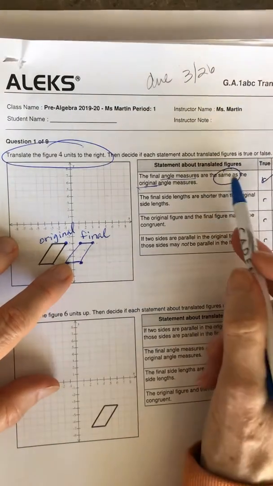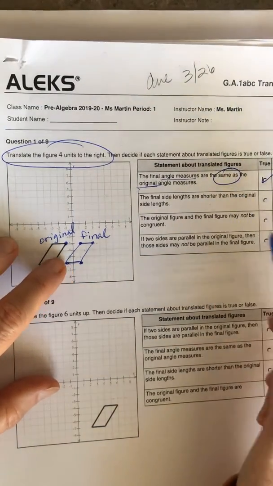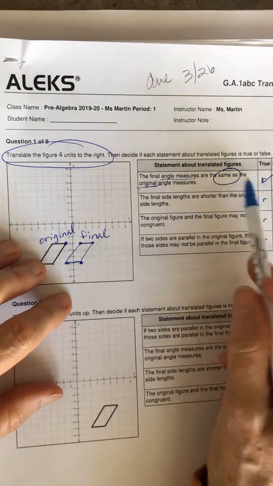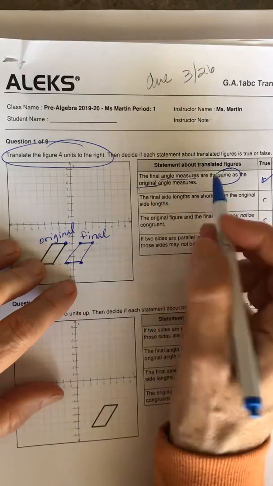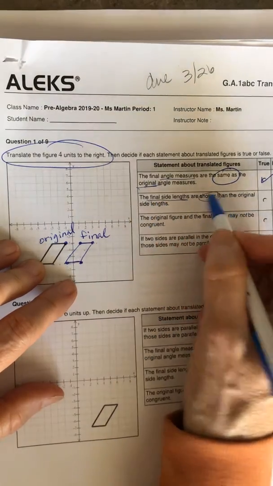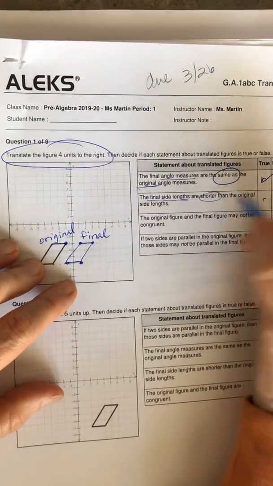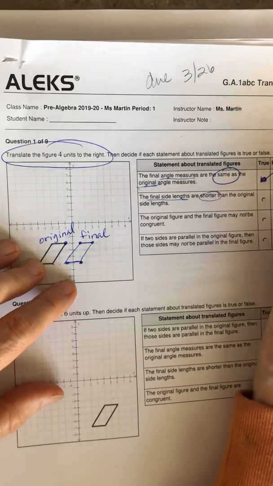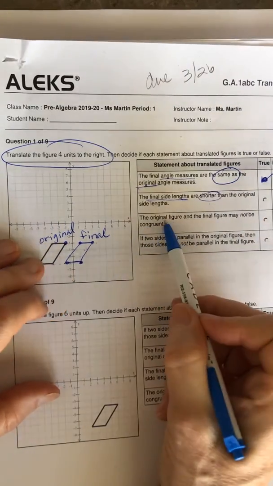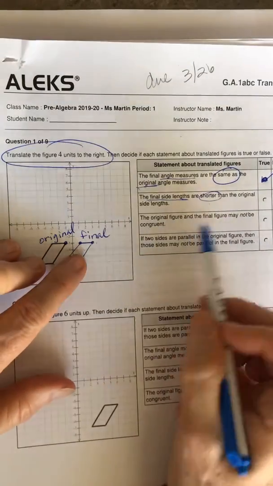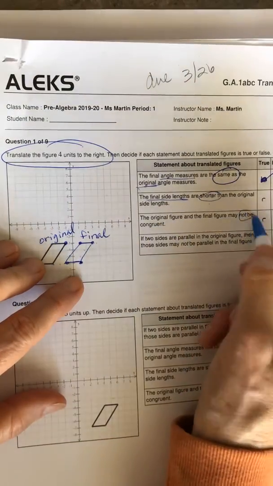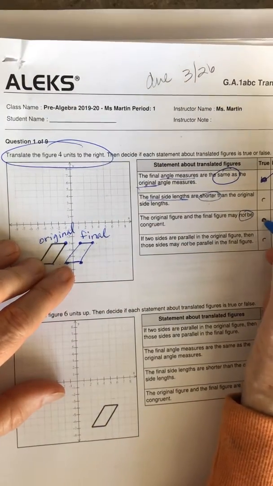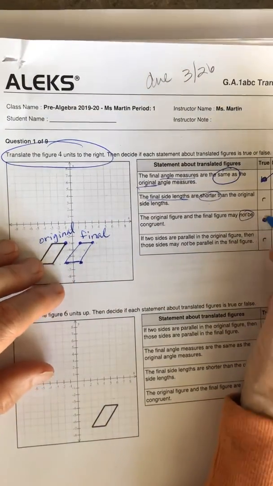I'm looking for they're the same, or they're shorter, or they may not. That's when it's false, because the truth is the angles don't change, the sides don't change, and this one says they're shorter. They're not, they're the same. So that's false. Oops, I should probably not check it. I'll fill it in. The original figure and the final figure may not be congruent. That's not true. They're always going to be congruent. All you did was pick it up. You picked it up and moved it.